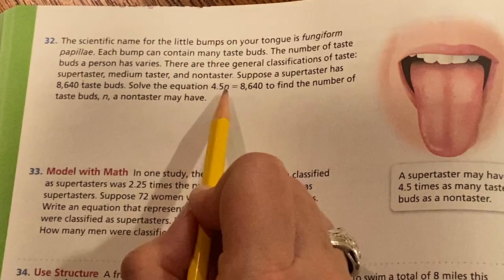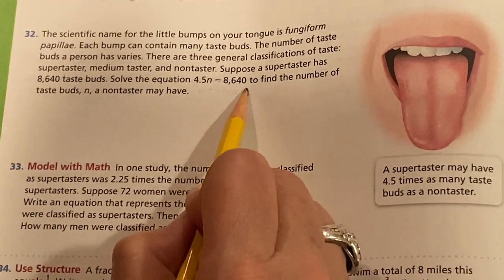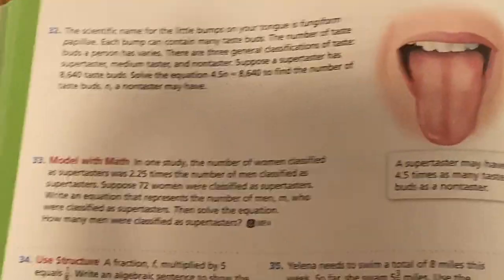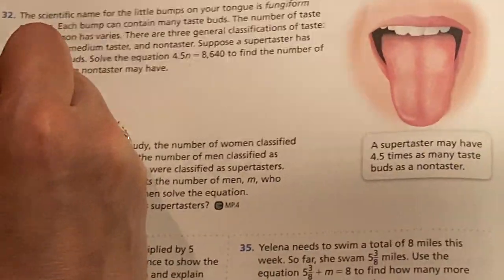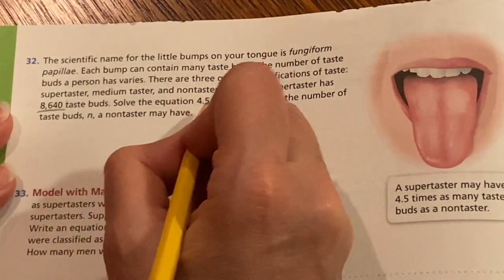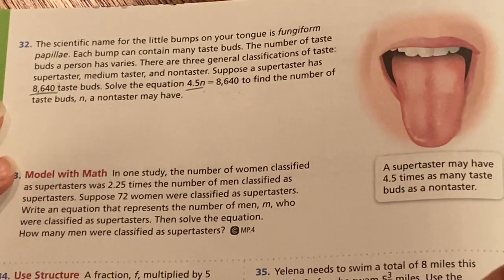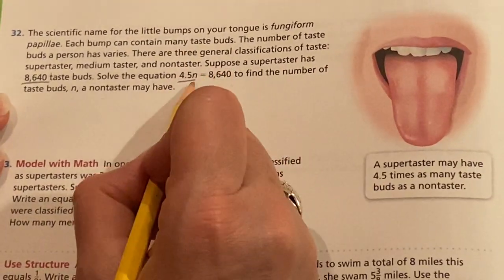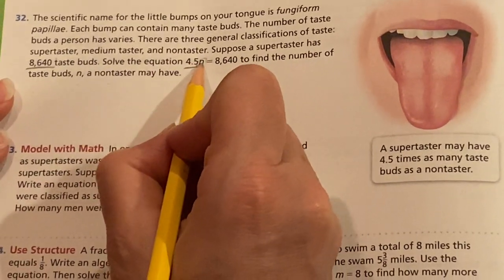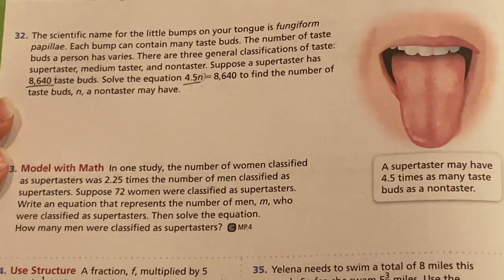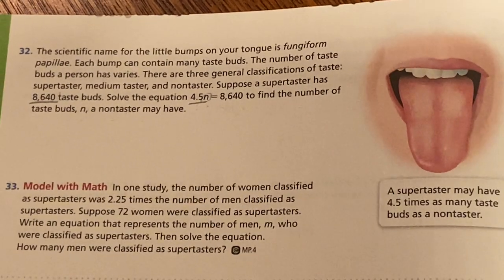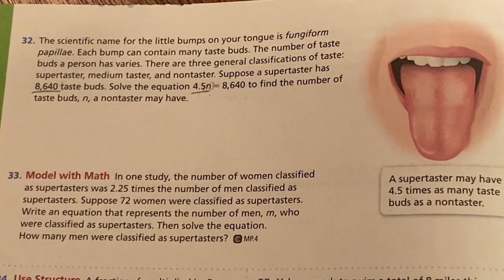Solve the equation 4.5n equals 8,640 to find the number of taste buds n a non-taster may have. So a super taster has 8,640 taste buds, which is 4.5 times what a non-taster has. So the equation is 4.5n, where n stands for the number of taste buds a non-taster has, equals 8,640. Solve that equation.